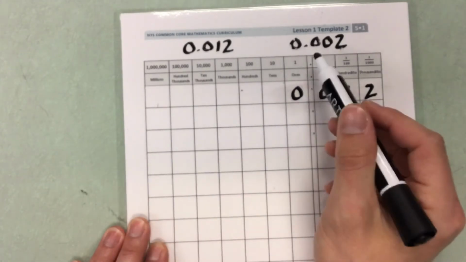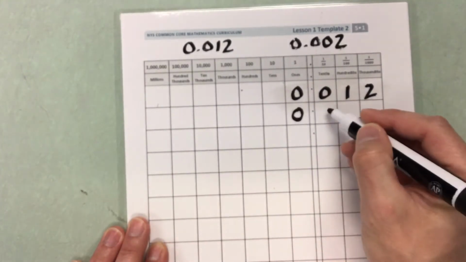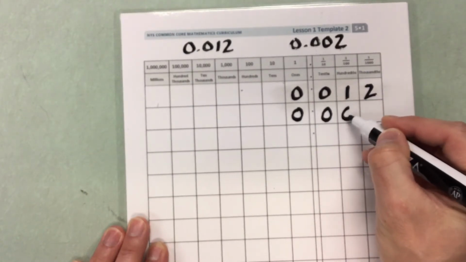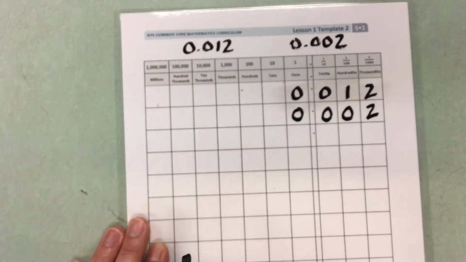Directly under that, we're going to put 2 thousandths. So that would be 0 ones, 0 tenths, 0 hundredths, and 2 thousandths. Go ahead and pause this video and see if you can figure out which one is greater.